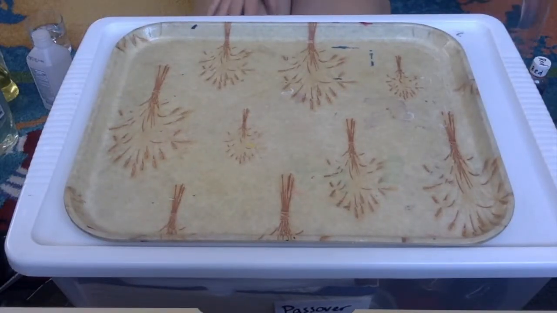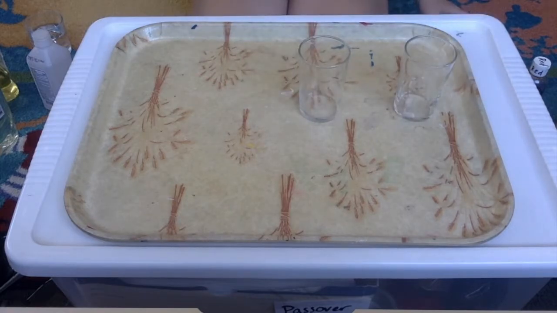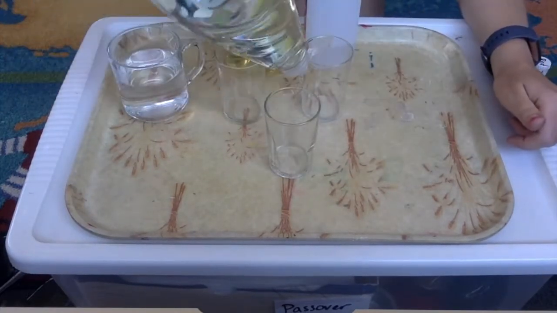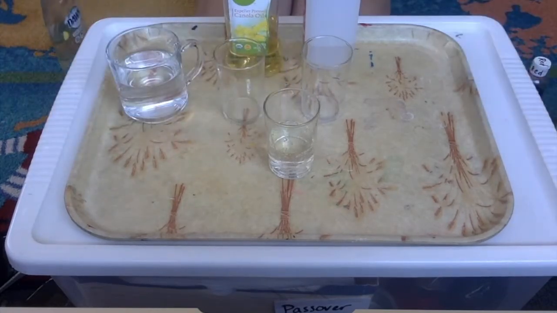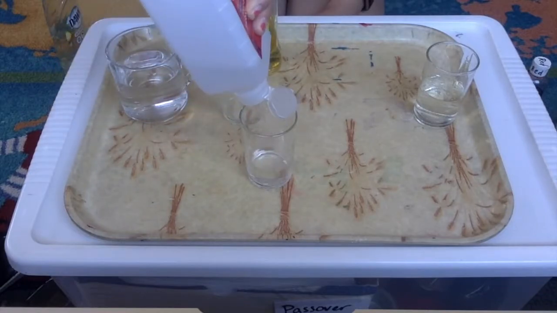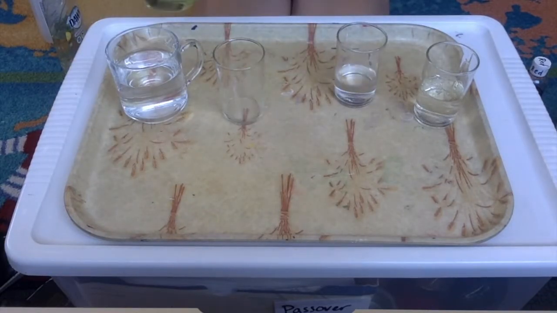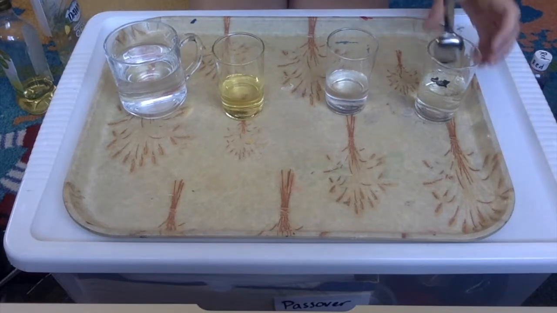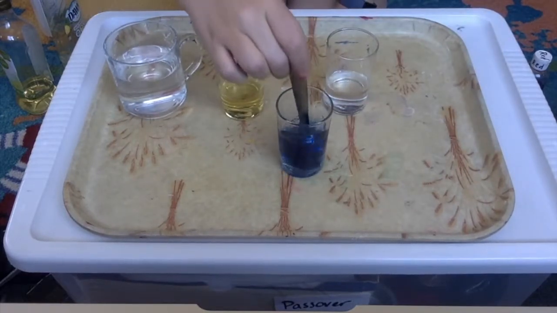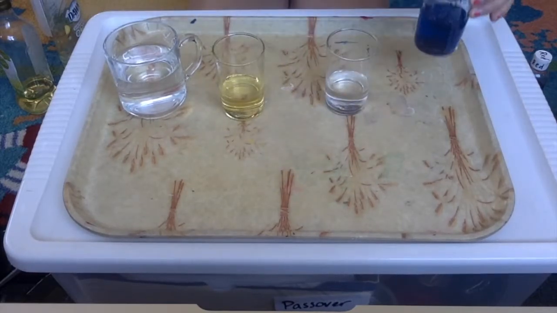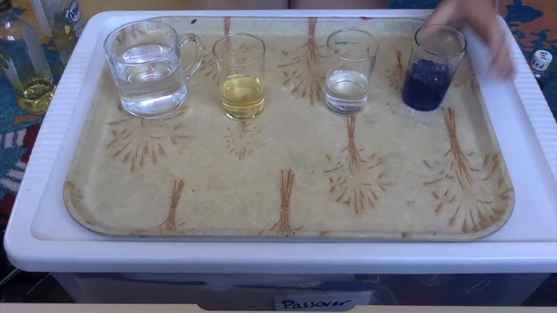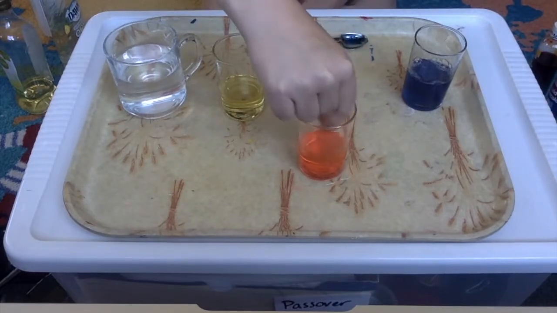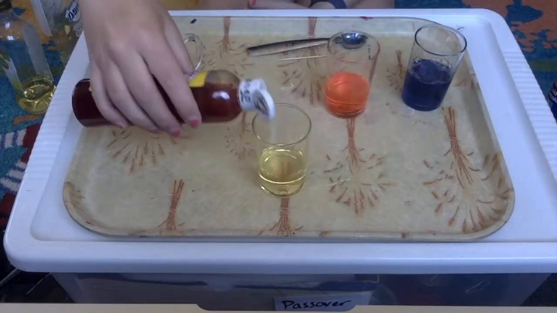Okay, first up, we are going to mix up our colors. Get out enough jars for all of your different liquids and pour a little bit of each liquid into each jar. Next, add different color food coloring to each liquid. Here I'm adding blue to the dish soap, red to the rubbing alcohol, and orange to the oil.